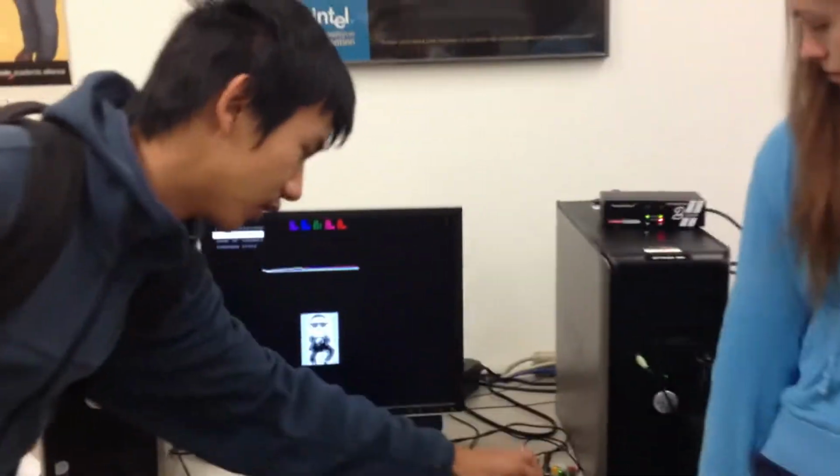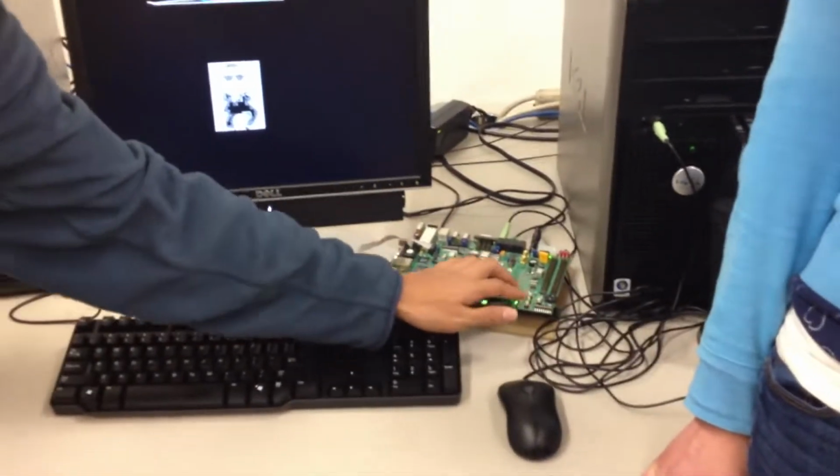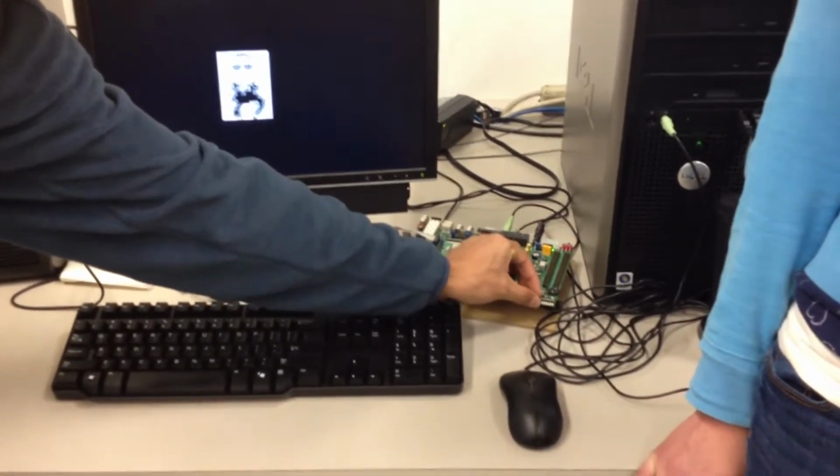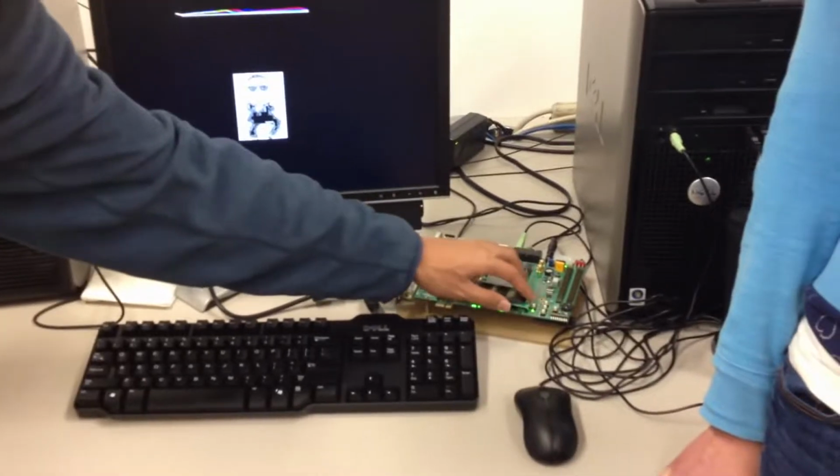We control this by pulling the DIP switch up and increasing the amplitude by this button and increasing the phase shift by this button. And then if we want to play again, then we just push the switch down again and play.